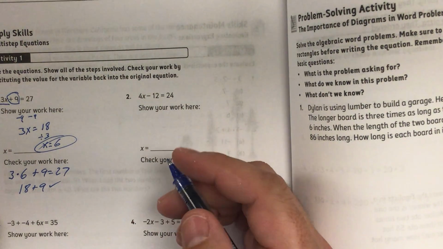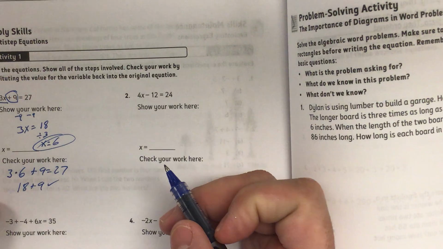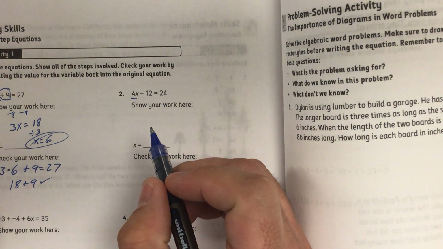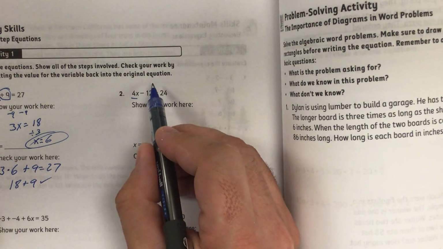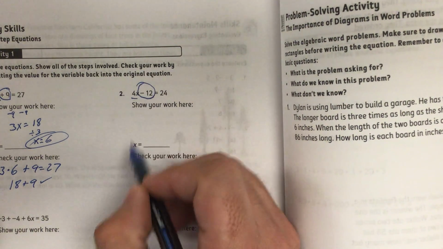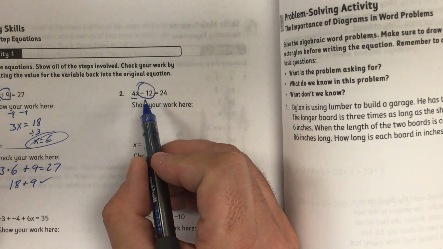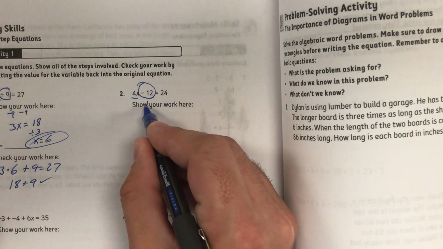Question 2. First step is what? The opposite of negative 12. Opposite of negative 12 is plus 12.